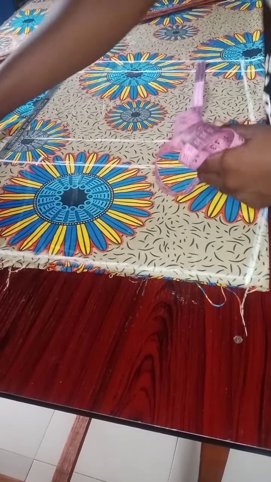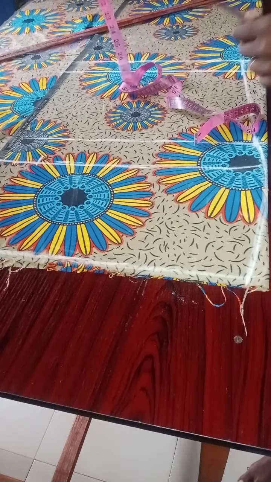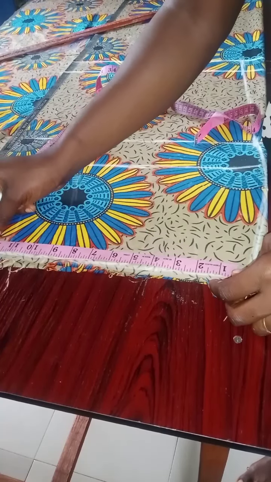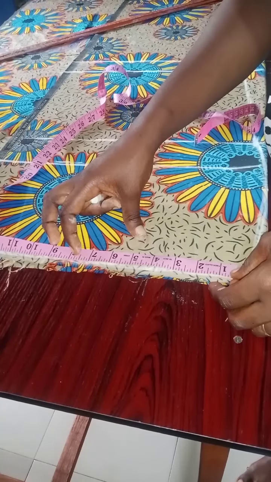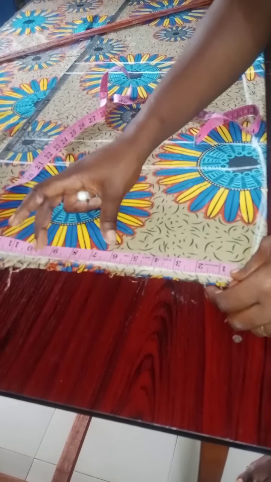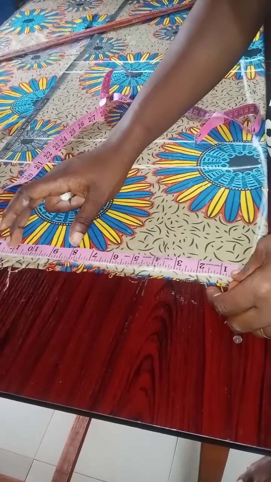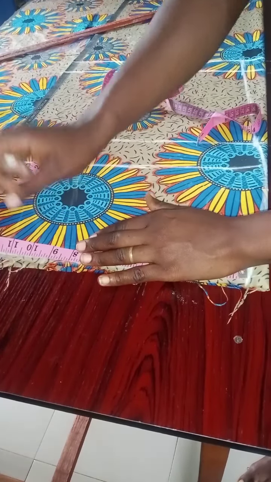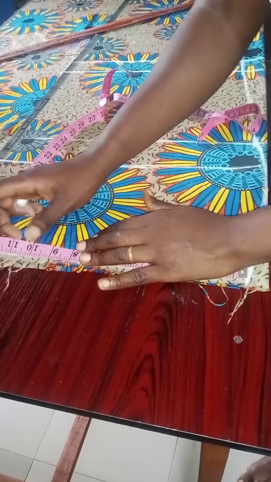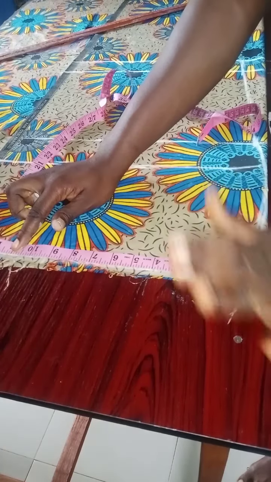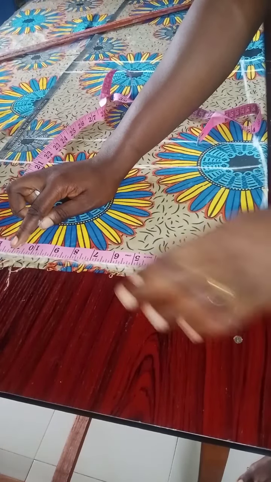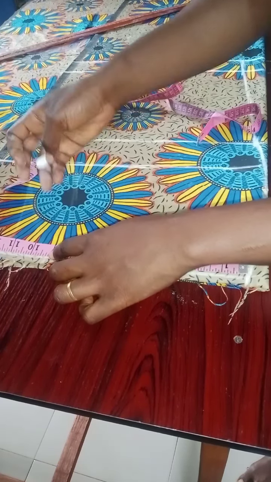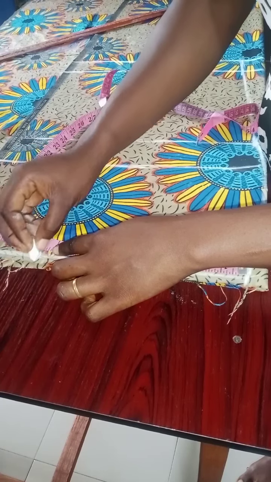I will now put in my measurement. So my waist measurement is 34. 34 divided by 4 is 8.5. For this knicker, I will not be adding any dart to the front. If not, I will also add 1 inch for the dart. But because I will not be adding dart, my waist measurement is 8.5. I will now add 1 inch sewing allowance, which is 9.5.